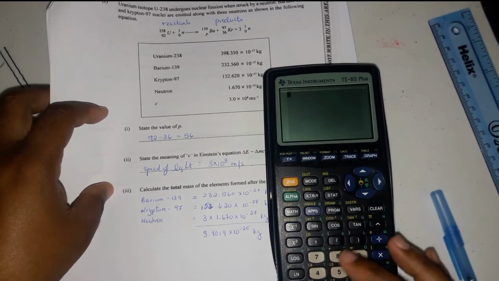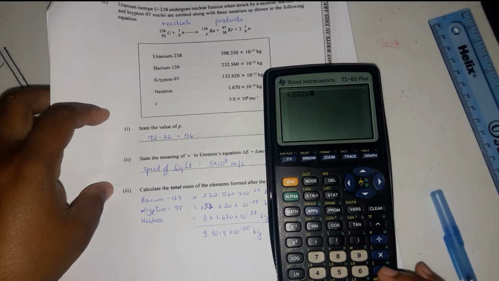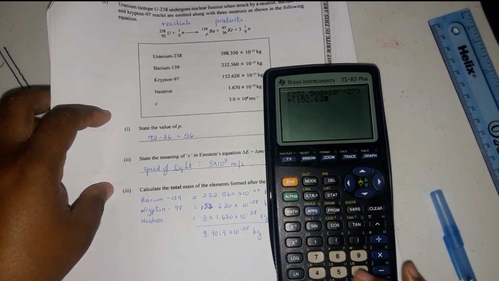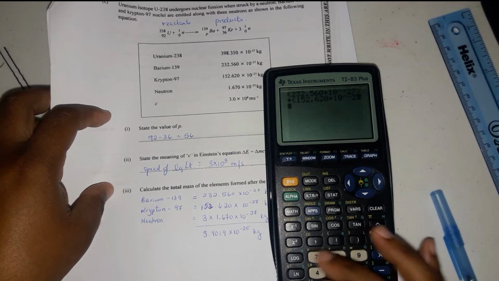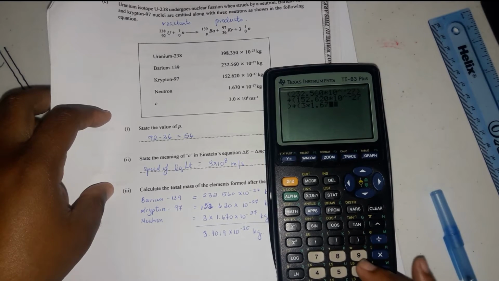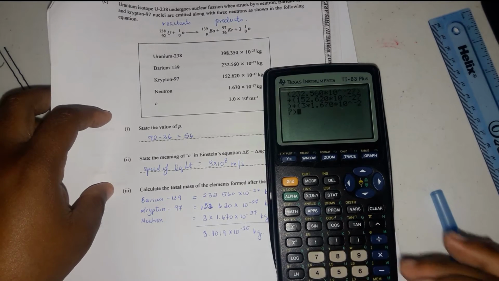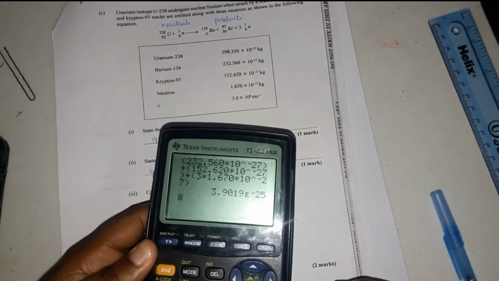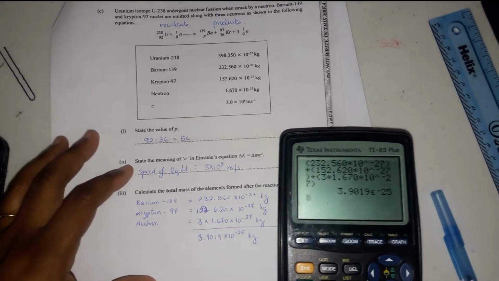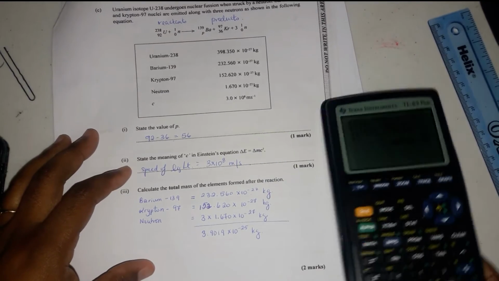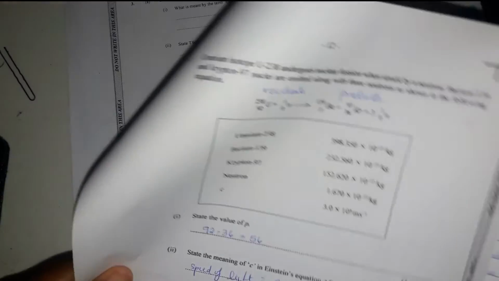So you would do this. Bracket 232.560 times 10 to the negative 27, close bracket, plus open bracket 152.620 times 10 to the negative 27, close bracket, plus 3 times 1.670 times 10 to the negative 27, and voila, there is your answer. It mirrors exactly what I have. Right, so make sure you use those brackets wisely, otherwise you're going to get incorrect answers.